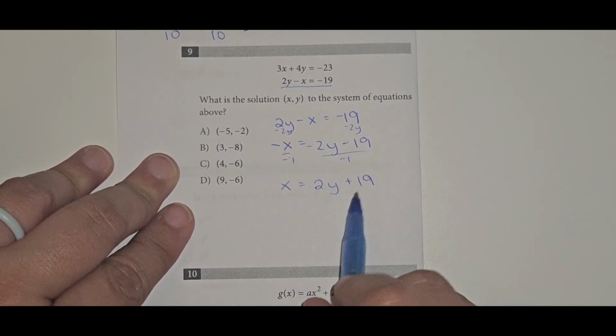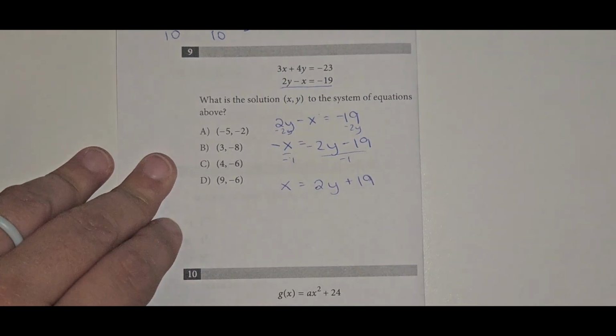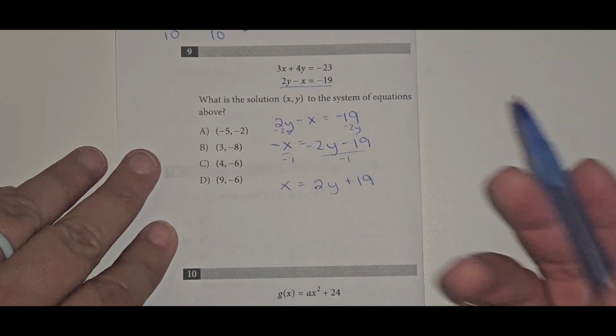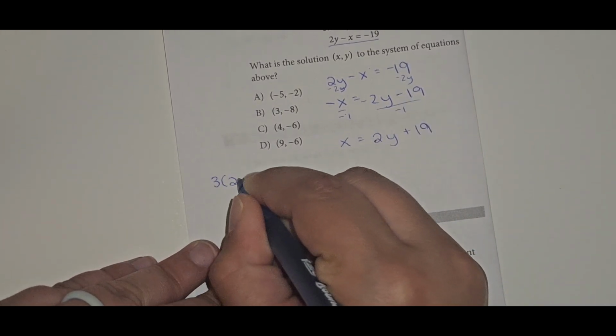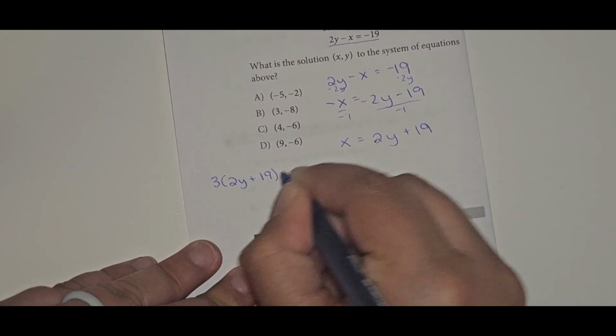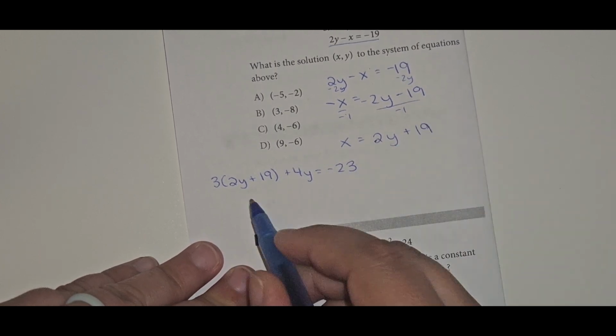Okay. Then what you do is you plug this in as x. So 3 times (2y plus 19) plus 4y equals negative 23.